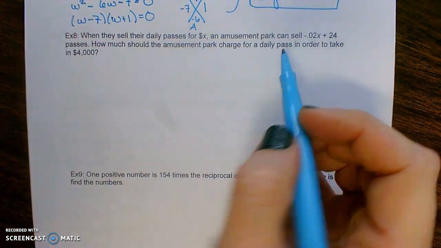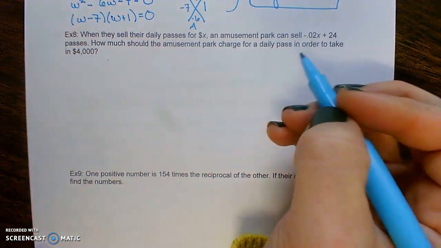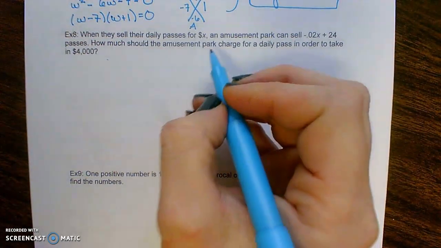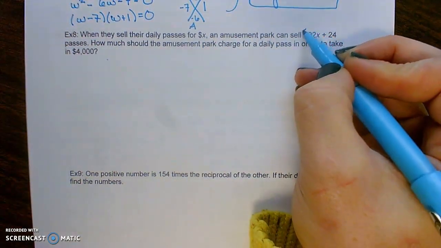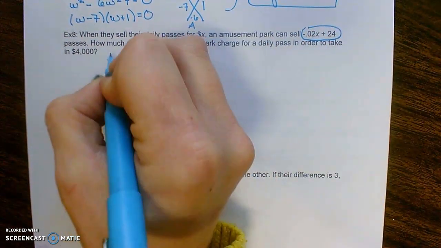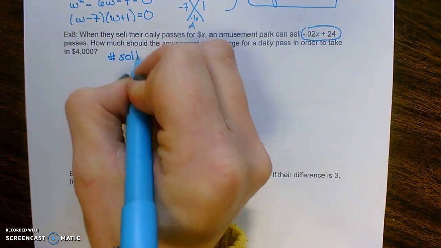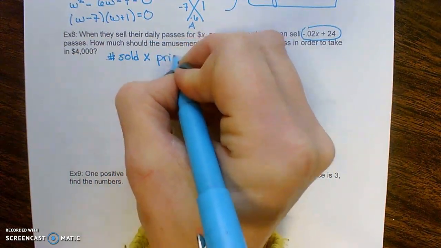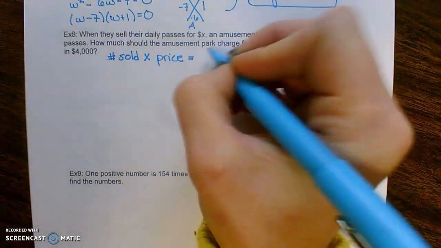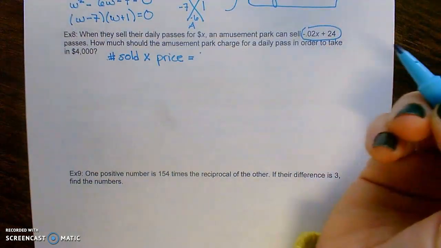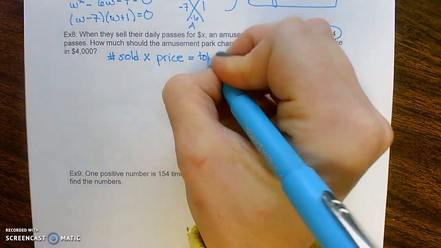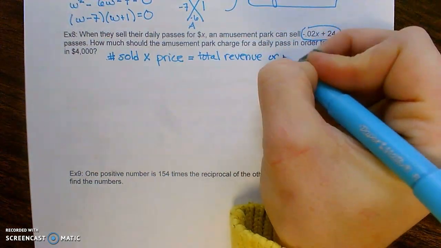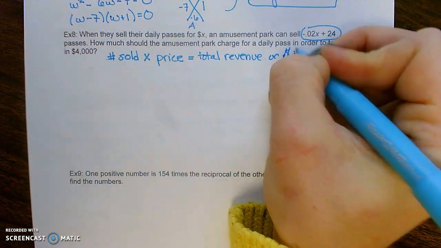So here what you need to remember is, in order to find out how much money you take in, you take the number sold times the price, and that is going to give you the total amount of money that you take in, or money in.